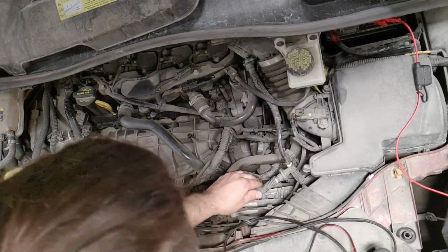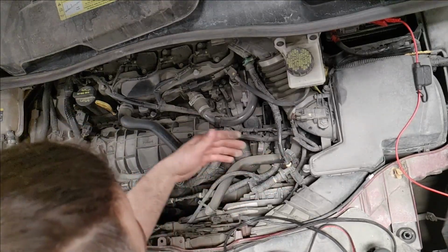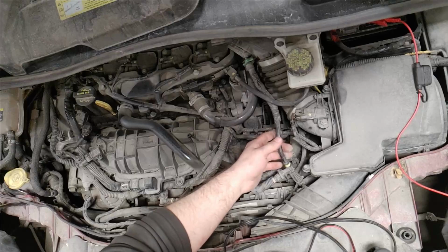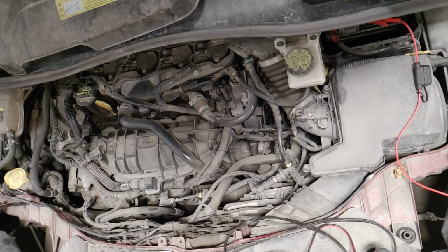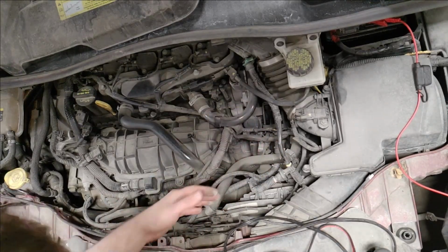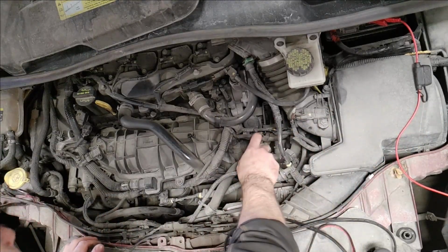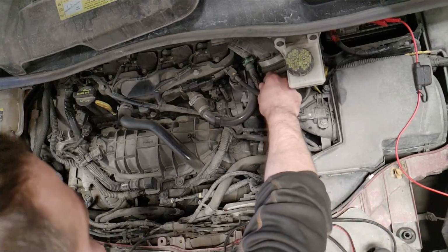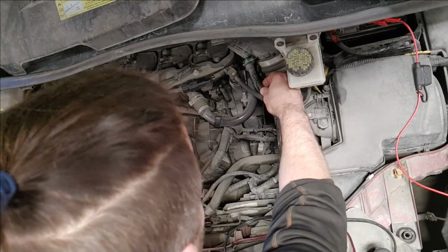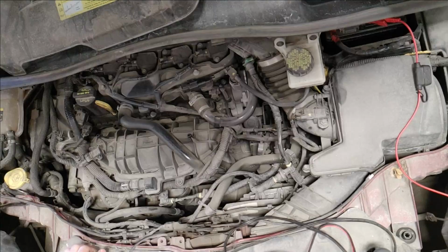Now, the purge system on this car is very, very special because it's not just one line. You have multiple lines that branch off in different directions. Where they go exactly, I wouldn't be able to tell you. I'm no Ford expert, but let's just say that it's a special system.